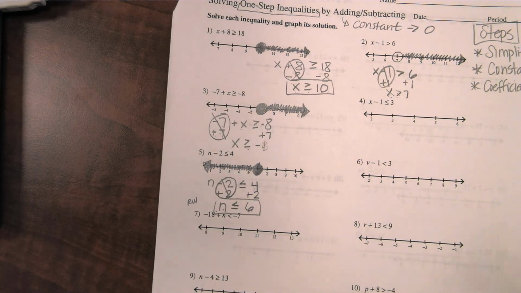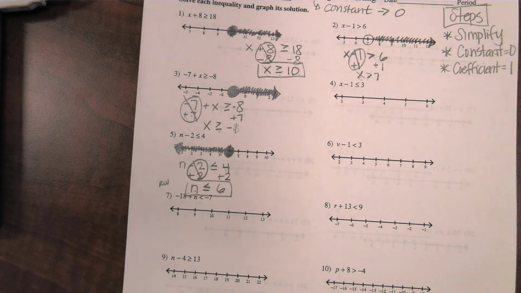Okay, go ahead, finish this page on your own, and then you can jump into Delta Math.